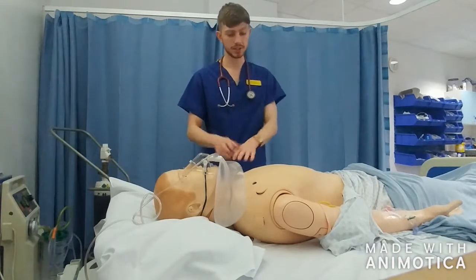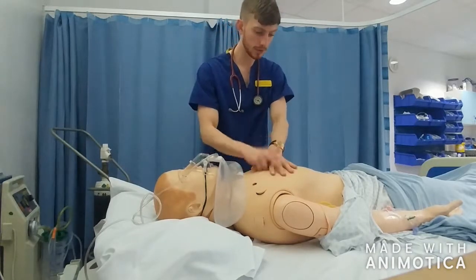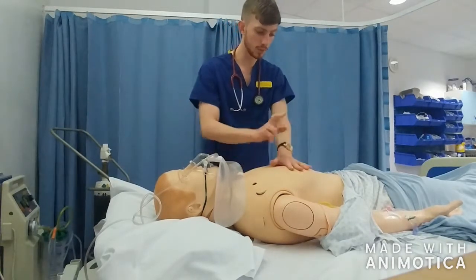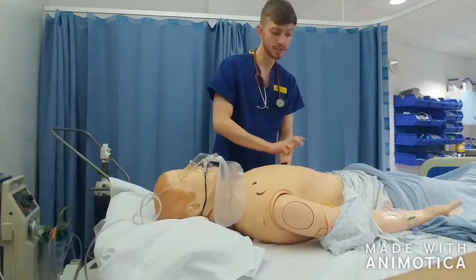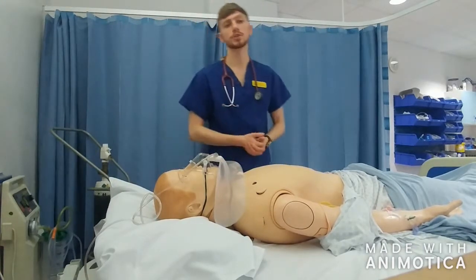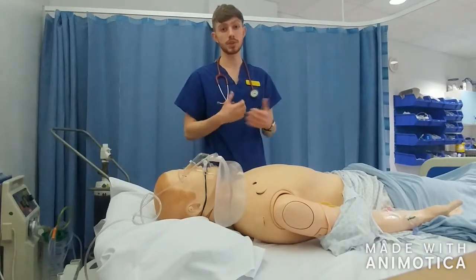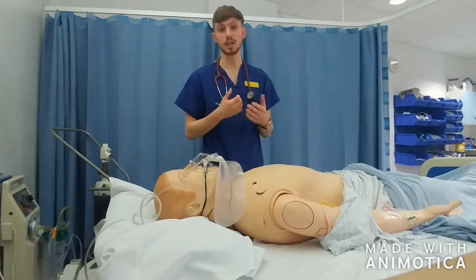Once we've done that, we need to percuss the chest. So percuss all the way along the front of the anterior chest wall. And we're listening for resonance: normal resonance, hyperresonance, which could indicate a pneumothorax or tension pneumothorax, or dullness, which in the context of trauma could indicate a hemothorax.